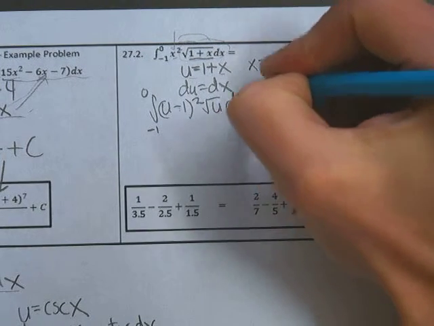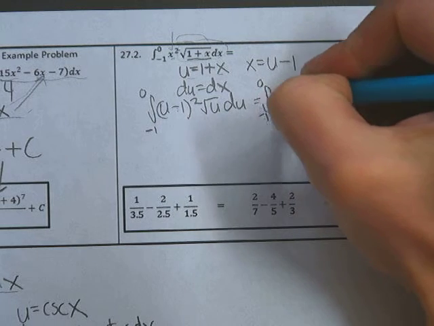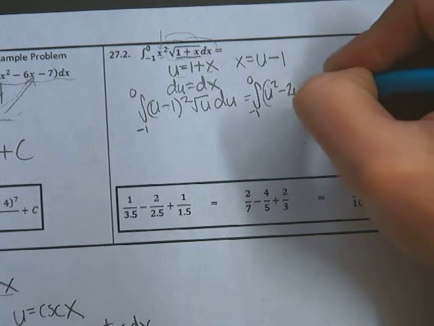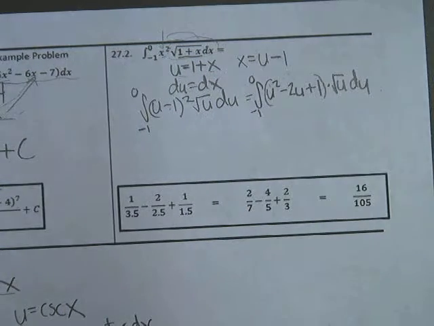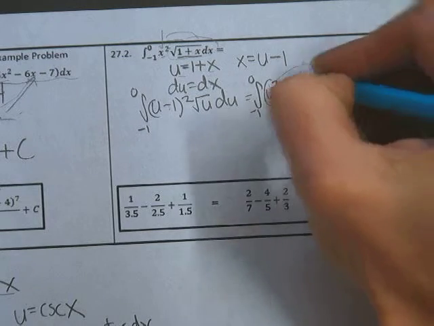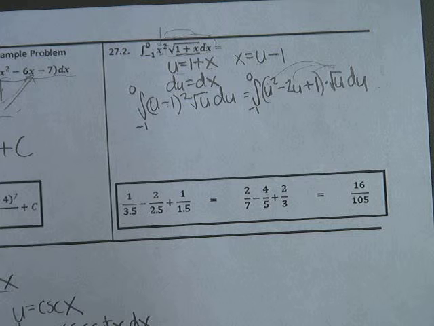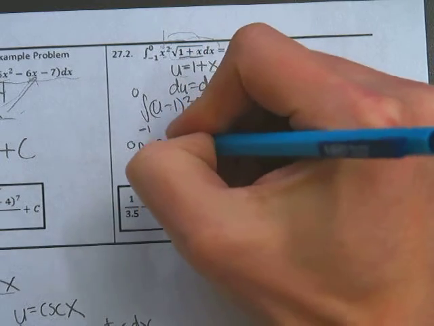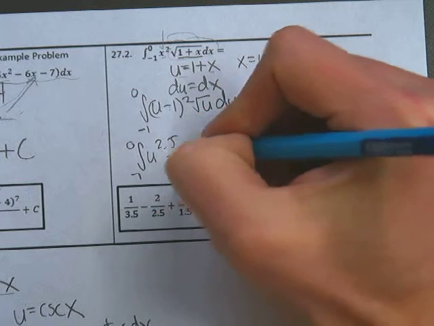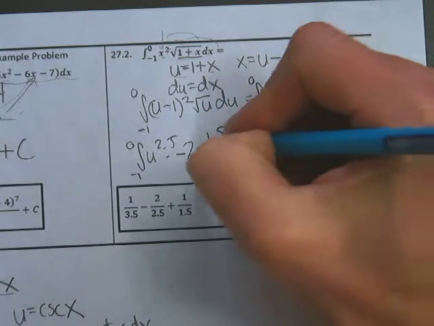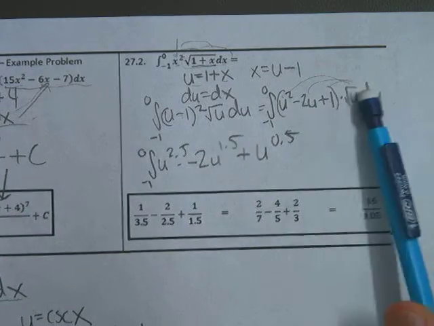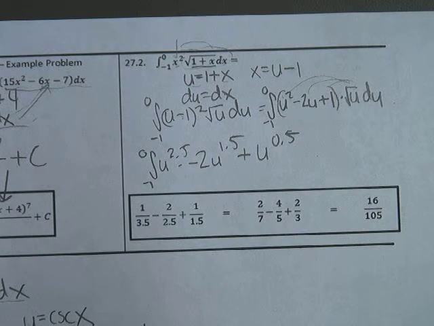So here we get integral from -1 to 0 of (u squared minus 2u plus 1) times the square root of u du. And now I can distribute this guy in. Remember, there's no product rule in integrals, so we had to do all this stuff in order to actually do this problem. The integral from -1 to 0 of u to the 2.5 minus 2u to the 1.5 plus u to the 0.5 du. Again, I have not taken a single integral. All I did was distribute u to the 1/2 into all these terms.